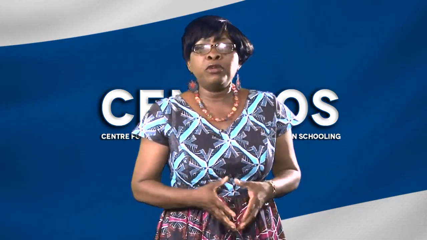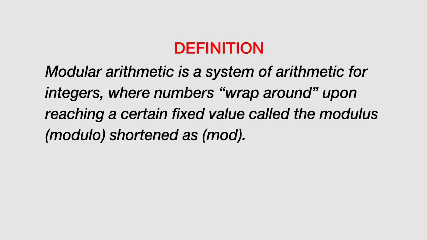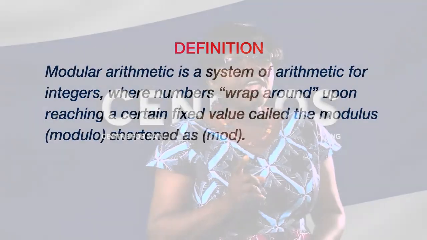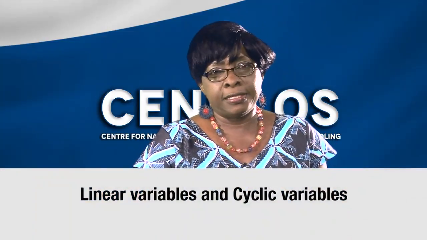In this topic, modular arithmetic, we shall deal with integers and these operations again, but in a different way. Modular arithmetic is a system of arithmetic for integers, where numbers wrap around upon reaching a certain fixed value called the modulus, or modulo, and sometimes shortened as mod. But first, we want to look at what a linear variable and a cyclic variable is.